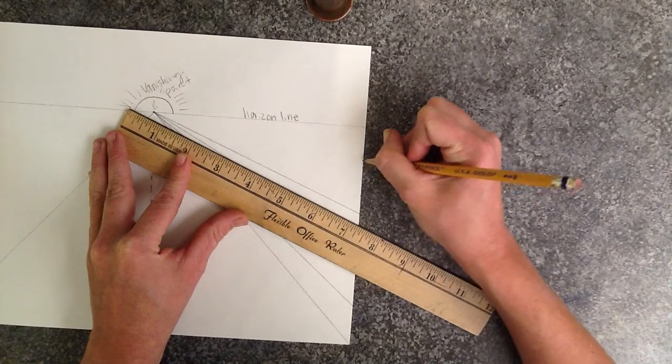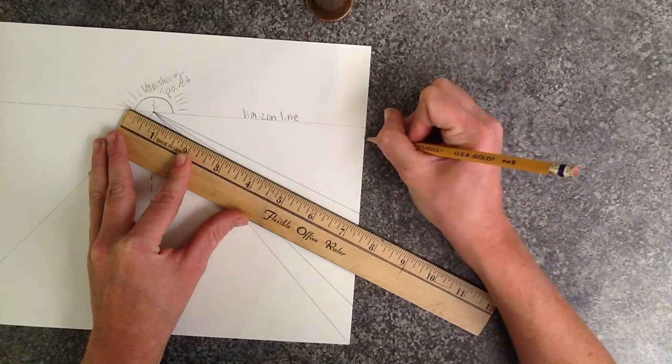Now these lines are going to start to get closer and closer together.